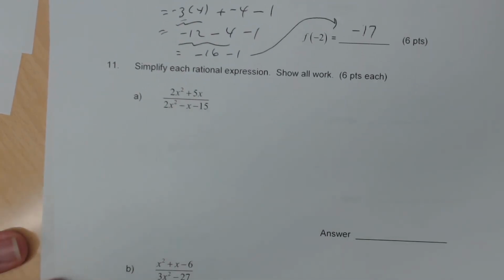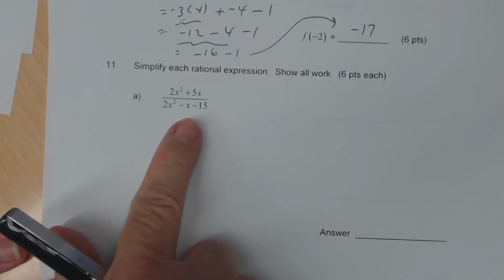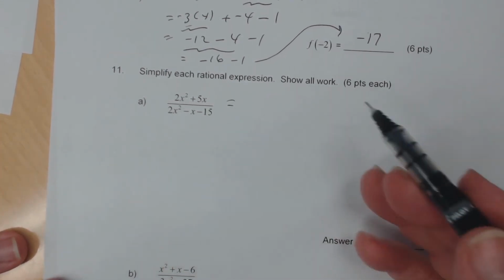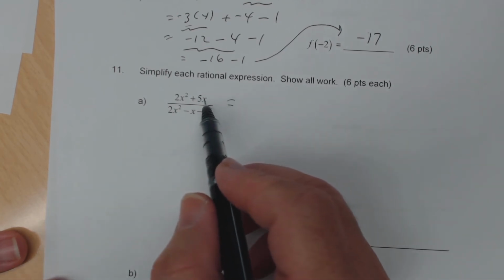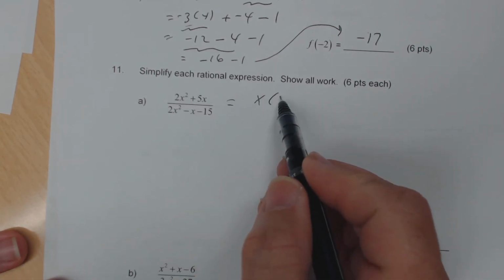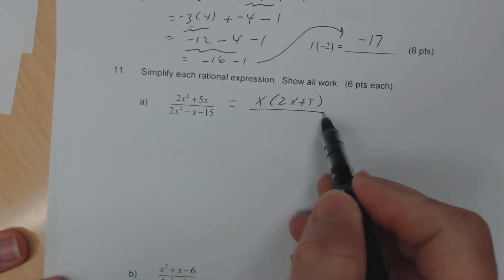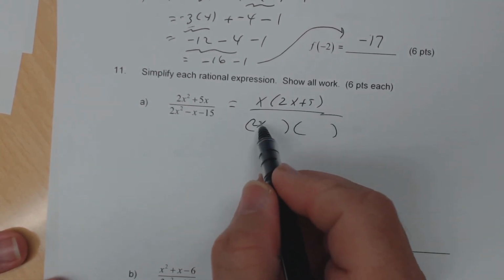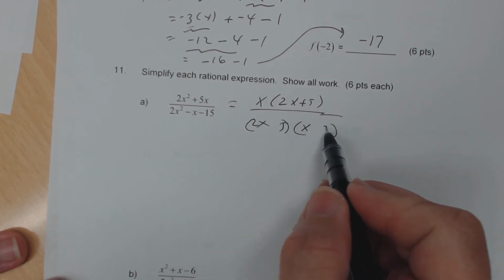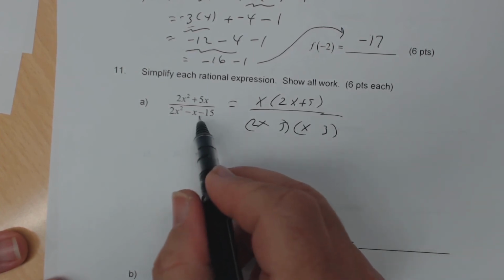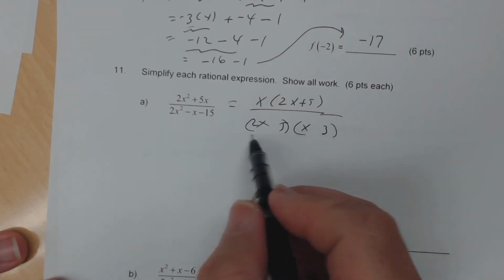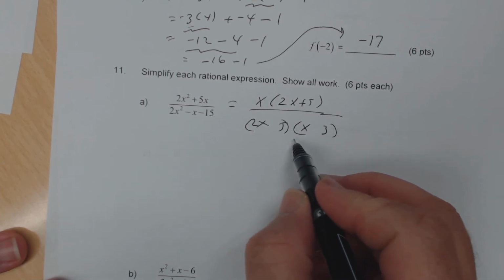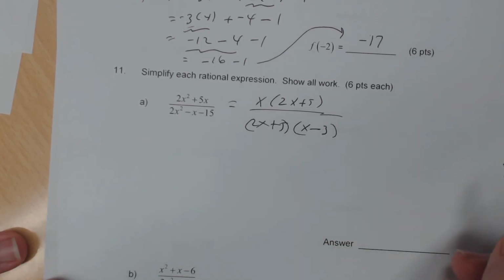Okay, so at number 11, you just wanted to simplify each rational expression. So basically, you're just going to reduce and divide out your common factors. So here I can factor out an x, and I'm left with 2x plus 5. Over here, when I factor this denominator, I get 2x, x, 5, 3, and the last sign's negative, so these signs are different. And the larger of the outer inner will take the middle sign, we'll take the negative sign. So it looks like this is negative, this is positive.